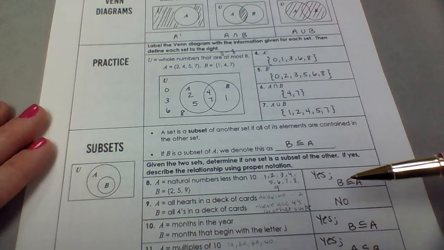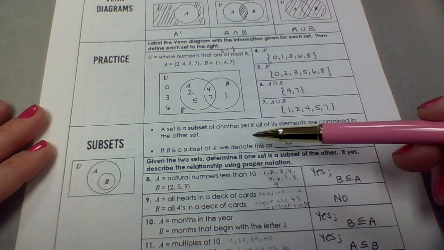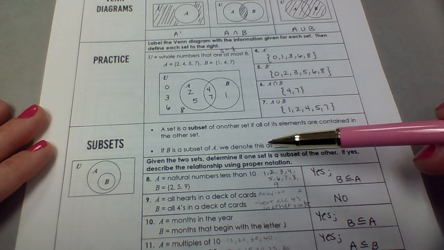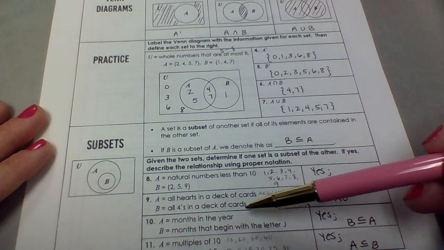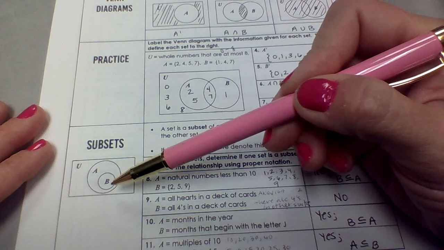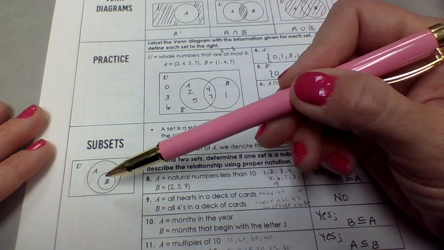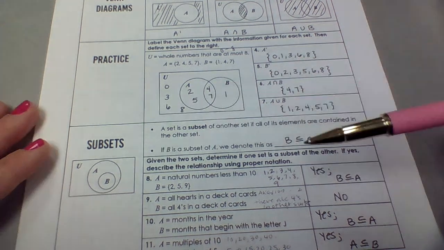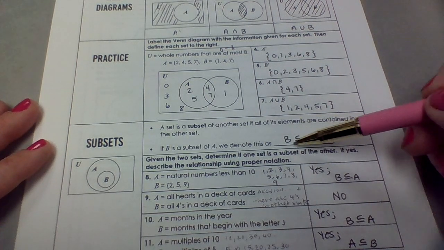All right, subsets. A is a subset of another set if all of its elements are contained in the other set. Okay, so this right here would mean that B is a subset of A because everything in B is also in A. Okay, so I just wrote over here how we show it, and it's kind of like a sideways U with a line.